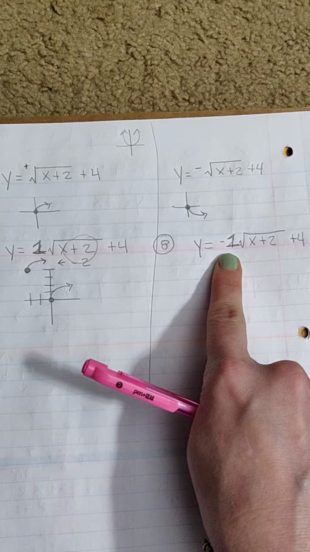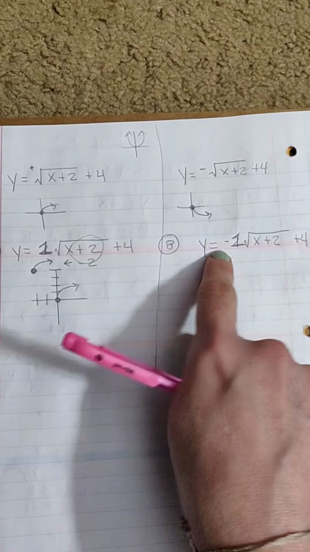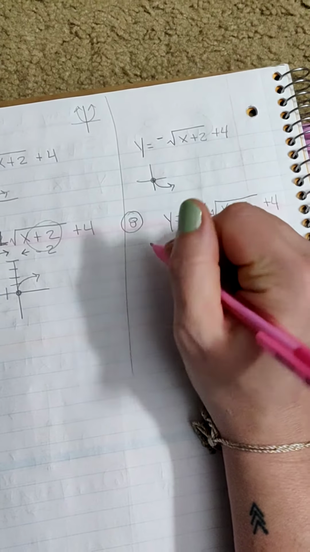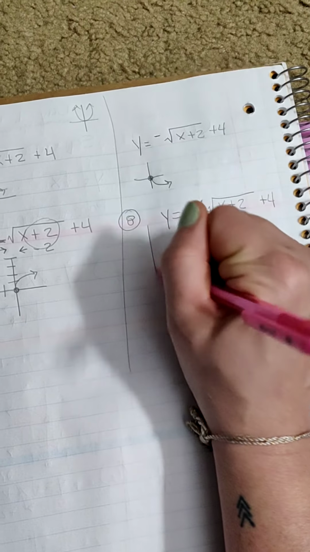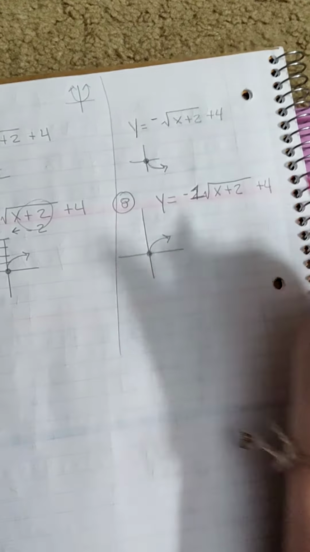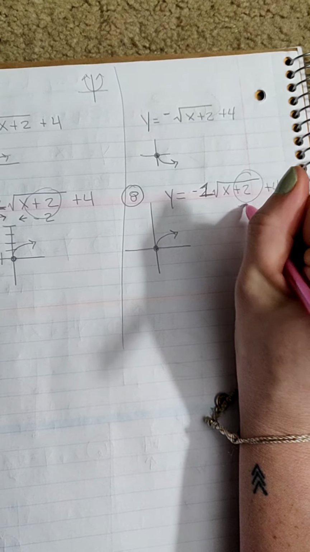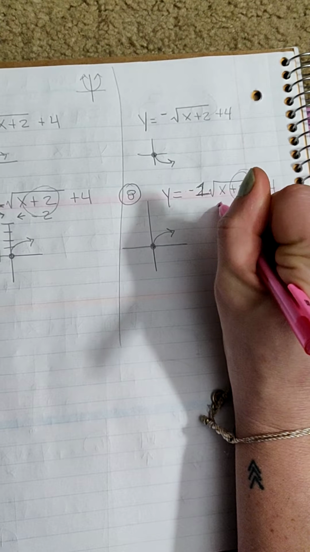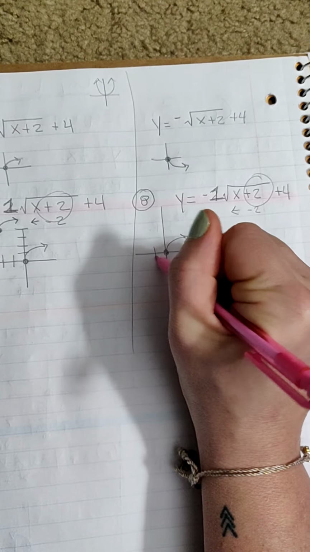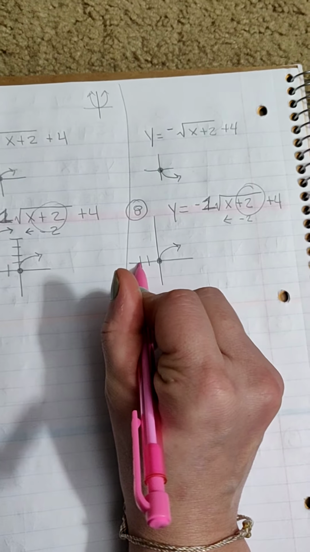So if you notice, the only difference is a positive versus a negative. So let's go ahead and draw our parent function. I have a positive 2, so the opposite is a negative, and it's going to go left because negative numbers go left. There's 2. Here's my bus stop. I'm going to wait here.